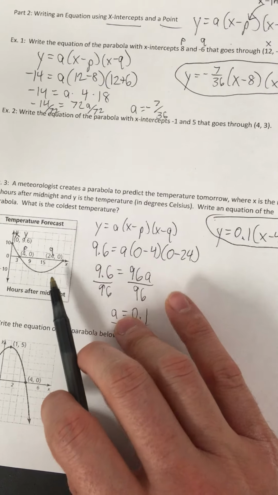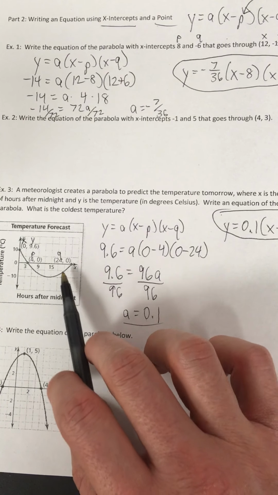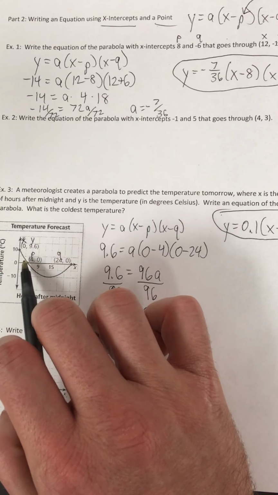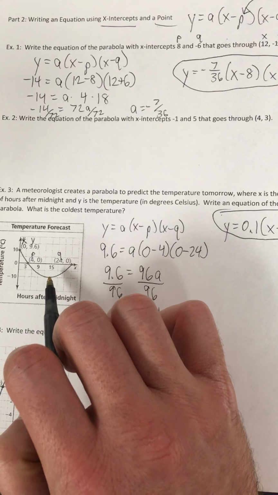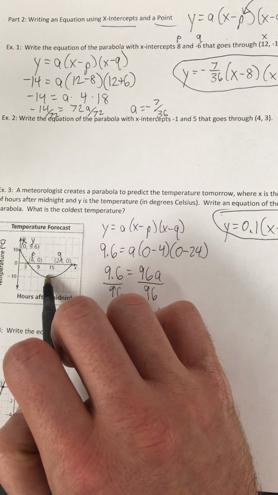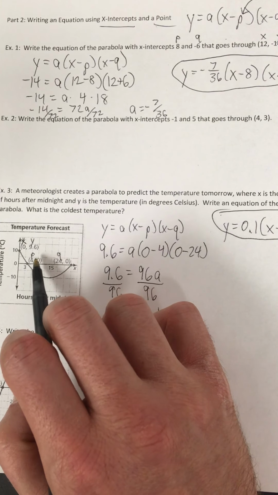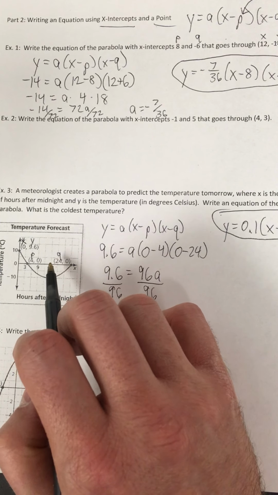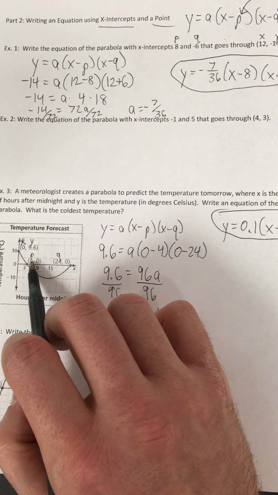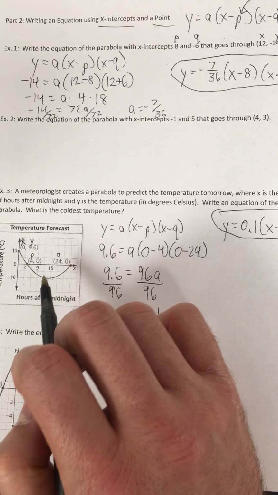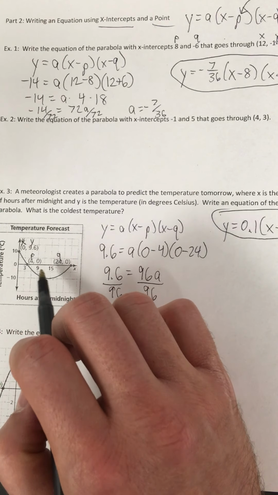If you think back to not this past test, but the test before that, where we were graphing the intercept form, if you knew the two x-intercepts, do you remember how to find the axis of symmetry? It was the number right in between these. You can either count toward the middle or you can add them and divide by 2. So 4 plus 24 is 28 divided by 2. And that middle number is 14.